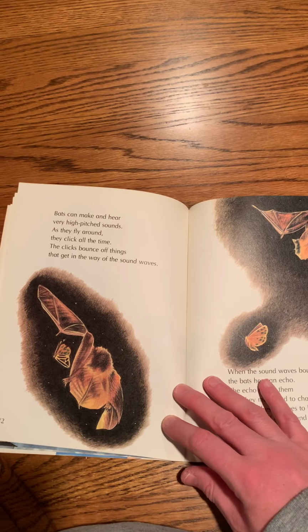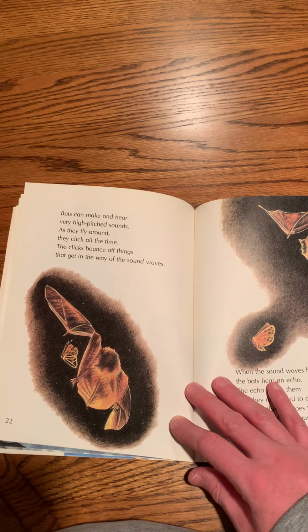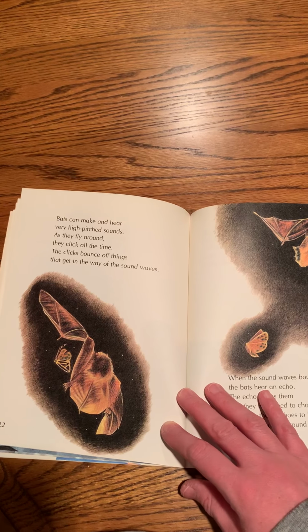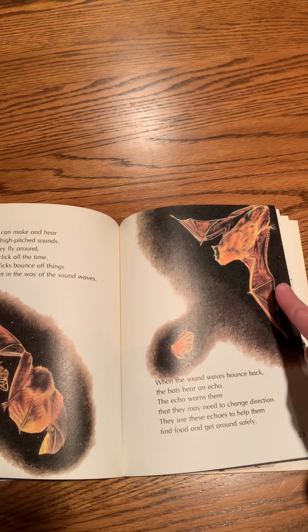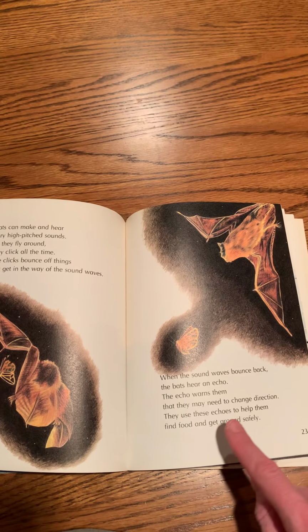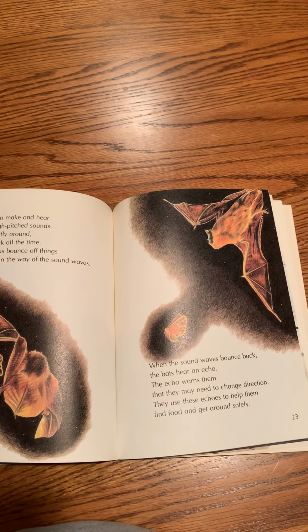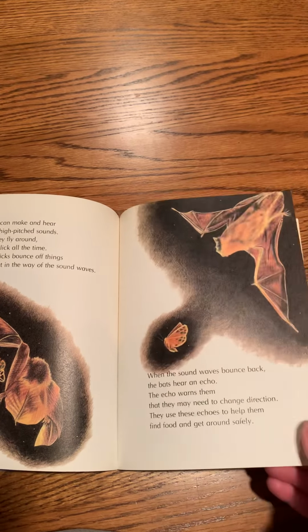Bats can make and hear very high-pitched sounds. As they fly around, they click, click, click, click all the time. The clicks bounce off things that get in the way of the sound waves. And when the sound waves bounce back, the bats hear an echo. The echo warns them that they may need to change direction. They use these echoes to help them find food and get around safely. Isn't that fascinating? It's called echolocation.